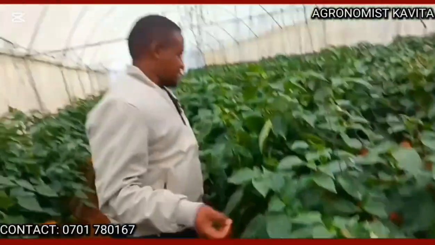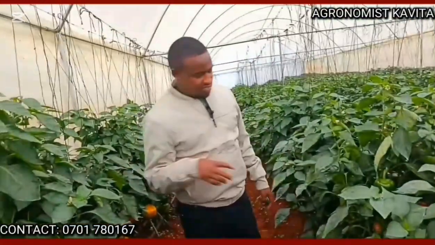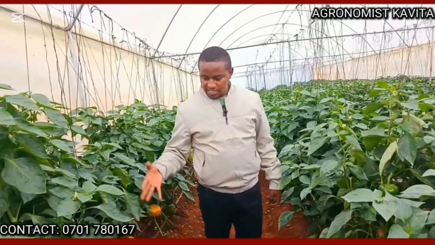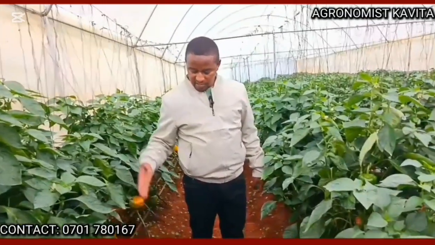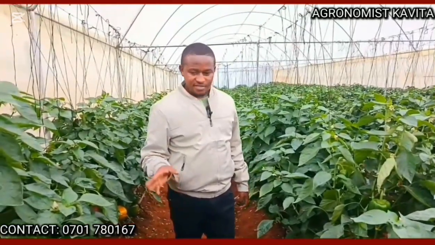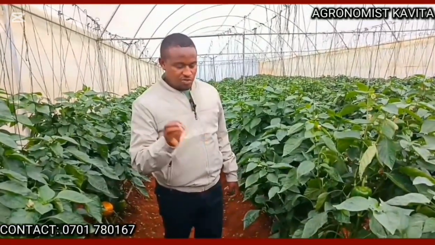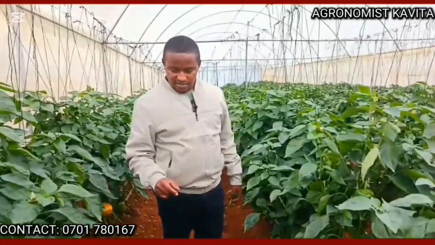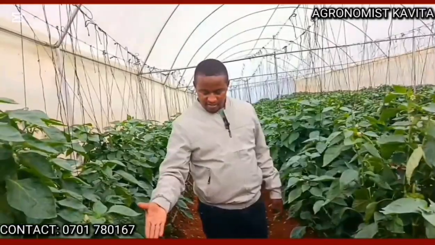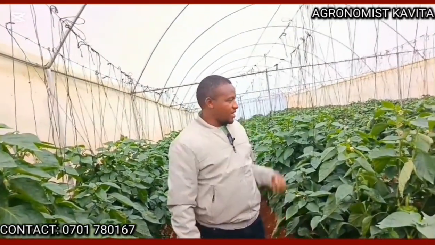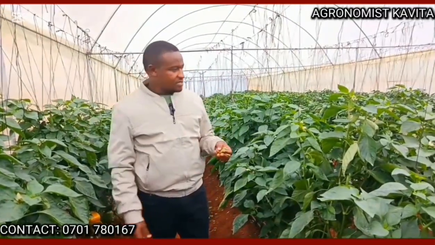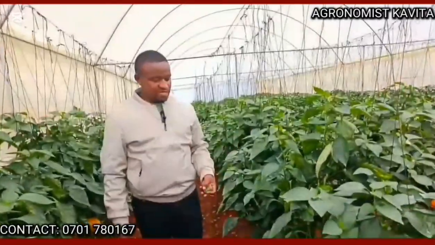So I was saying, blossom end rot, first of all, is a physiological disorder. It results mostly from poor or non-uniform irrigation, so it has more to do with the irrigation. If your crops are not getting water consistently or uniformly, you are likely to have blossom end rot, either in the open field or inside the greenhouse.